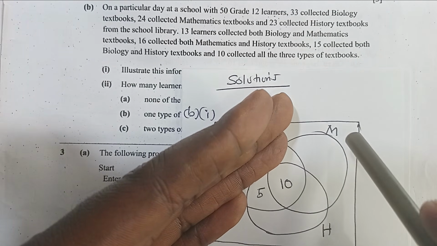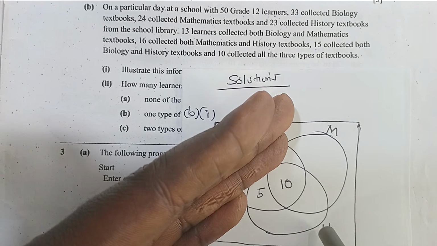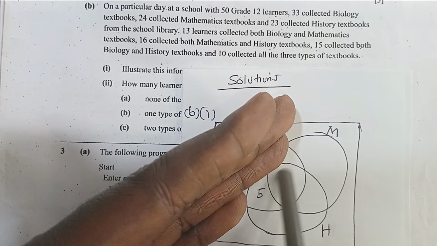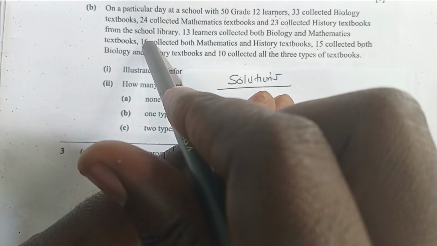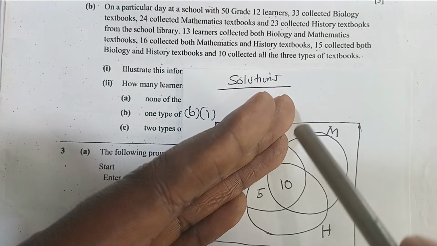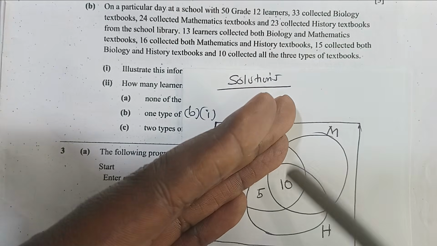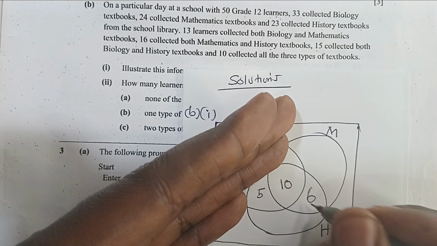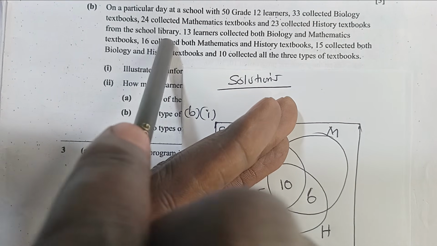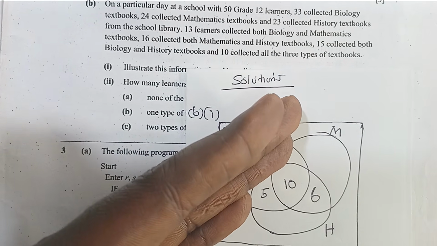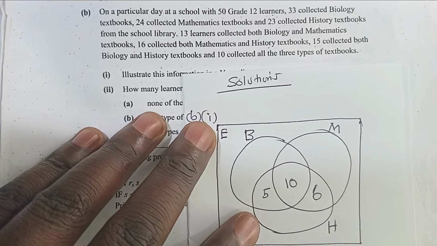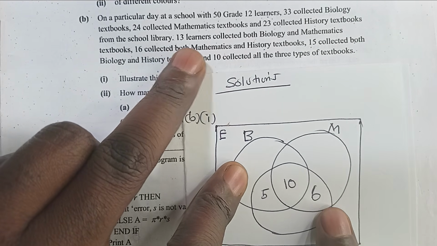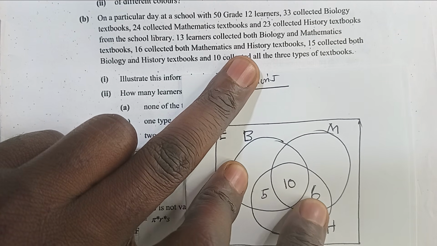Already for mathematics and history, those that did both of these subjects, we have a 10. So to make the 16, we subtract 10 from 16, meaning the other part here is supposed to have a 6. Once we put a 6 here, we have met the condition as indicated in the statement: 16 collected both. And for maths and history, this is what we are going to put.